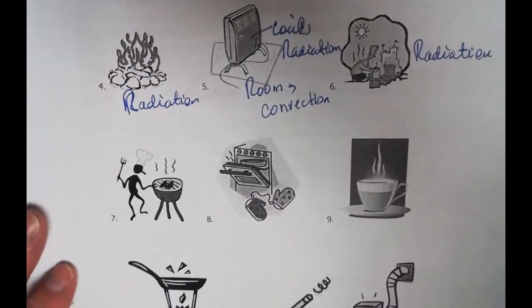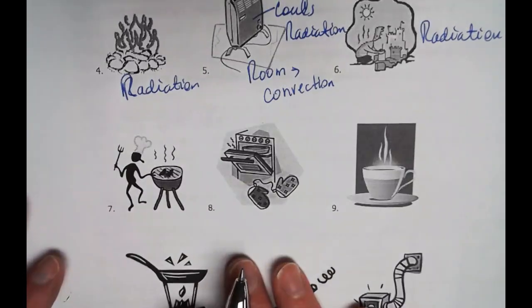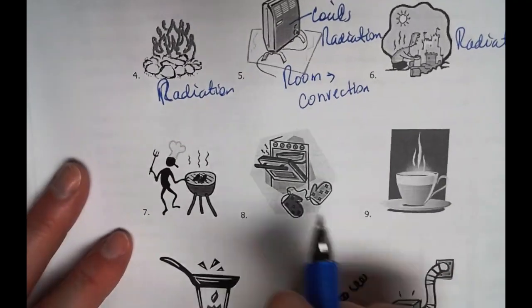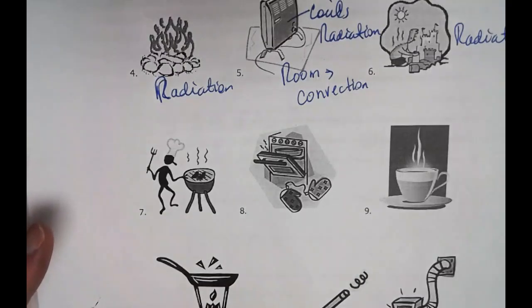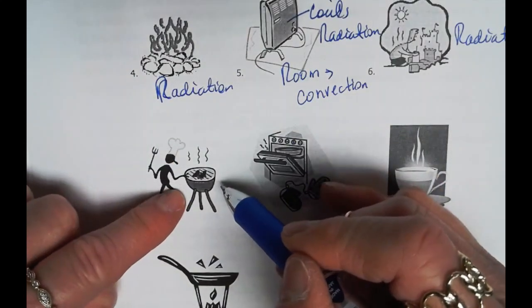You guys ready? Okay. I'm not gonna lie, number 7 was like the devil. Because he's got a pitchfork. It looks like SpongeBob when he had the little things. Okay, he's on a charcoal grill.